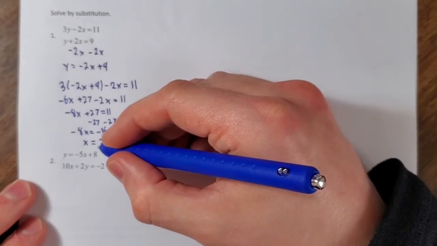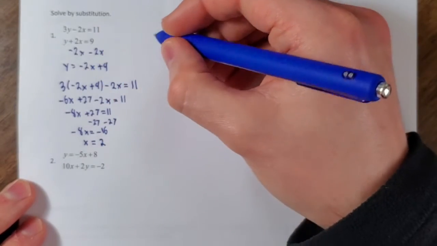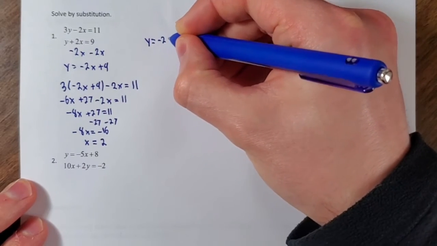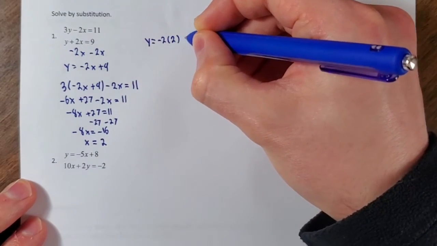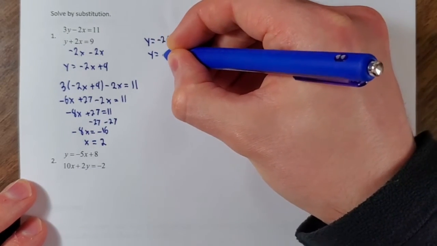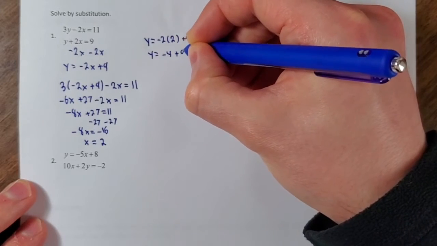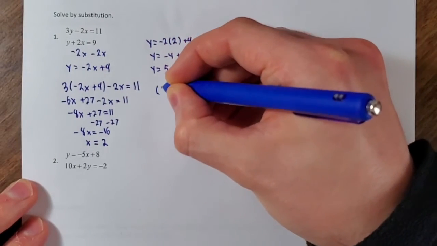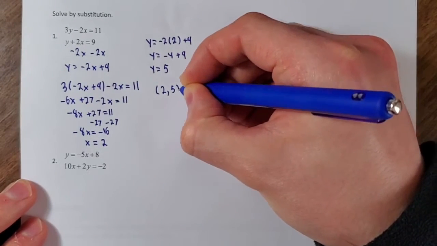Now that we have x, well, we already isolated y in terms of x, so we can plug our 2 in for x here, give us y is equal to 2 times -2 plus 9, which is going to give us -4 plus 9, or y is equal to 5. So our final solution here is 2, 5.